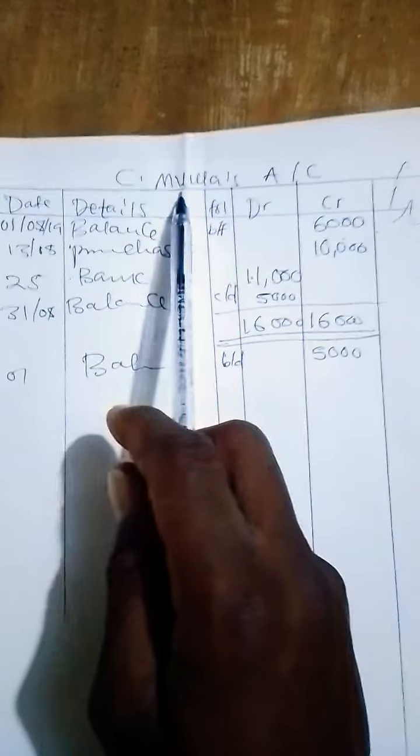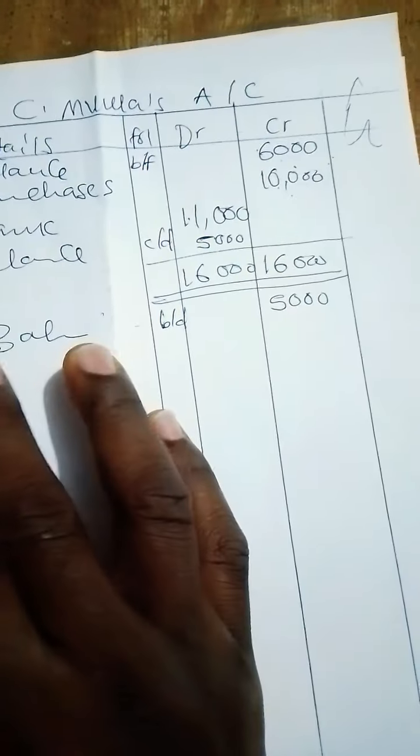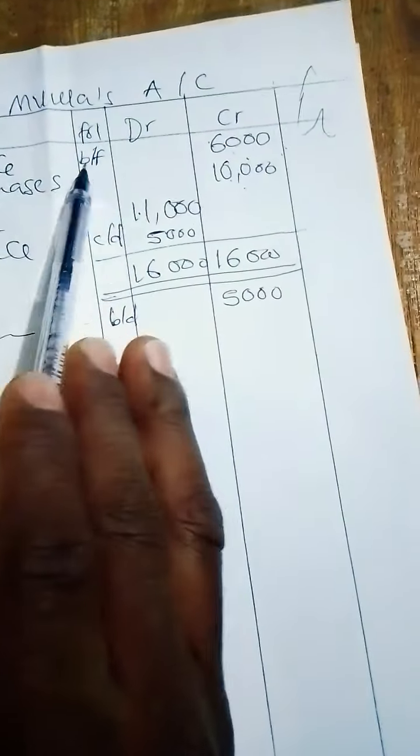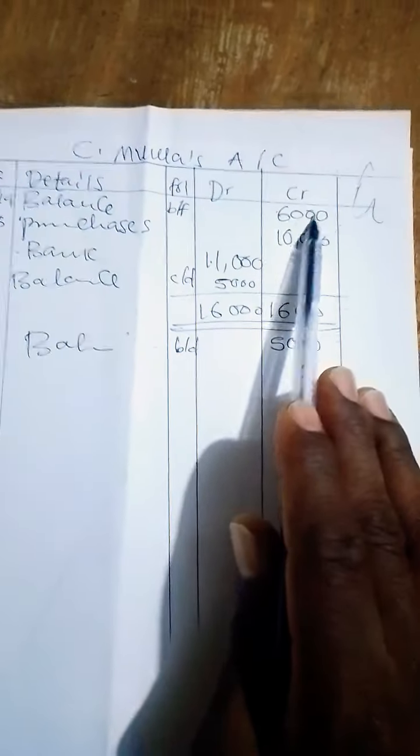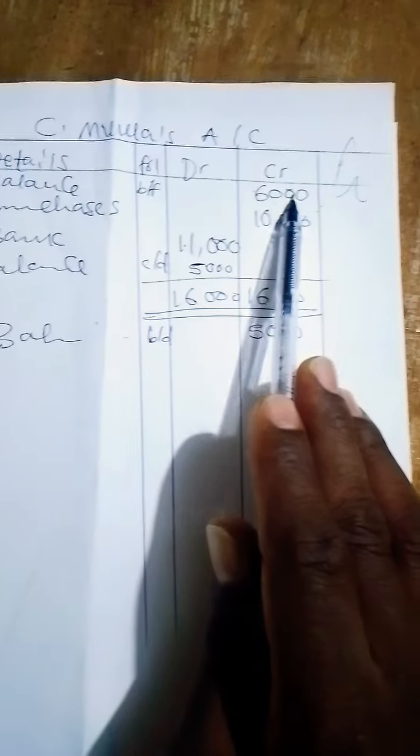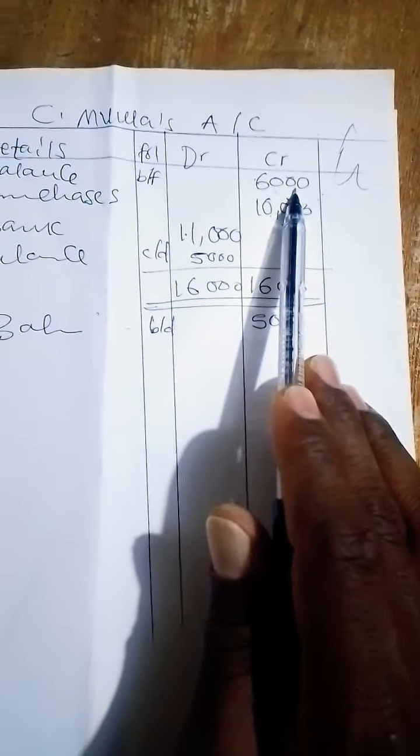Now look at this. A supplier carries a credit balance. As you can see, the title says Simvula's account. So since a supplier carries a credit balance, the amount due on this date, which is the balance brought forward, is 6,000. It will be on the credit side. Please, a creditor's balance on a normal basis has to be on the credit side.